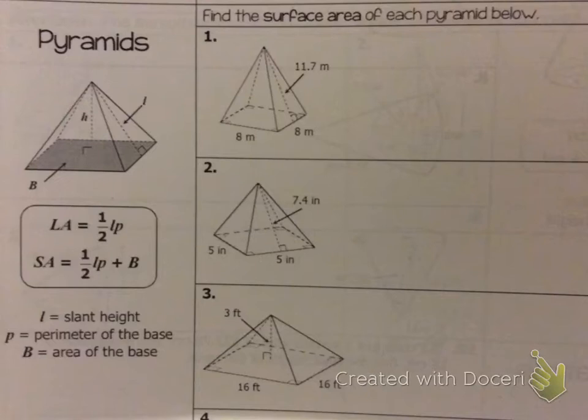Now, keep in mind, there are some new things we're going to have to pay attention to. There's what I refer to as a slant height. You can see they use an L. I'll use an L like this. And then there's the regular height. The regular height goes from that point straight down to the center of the base. Notice it will make a 90-degree angle at the base.